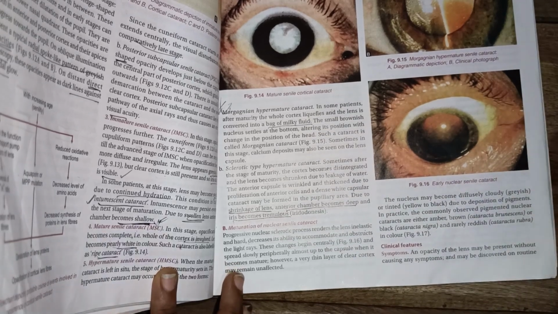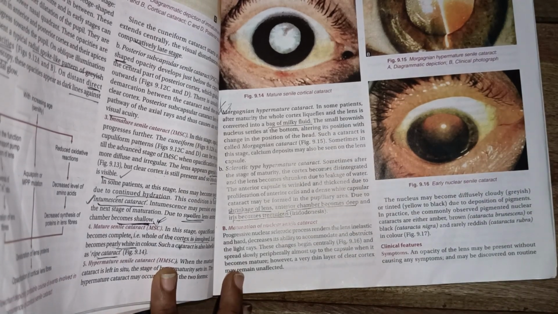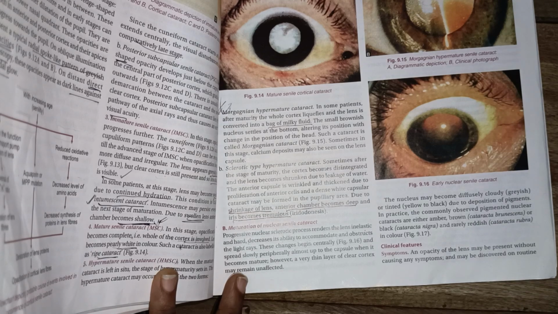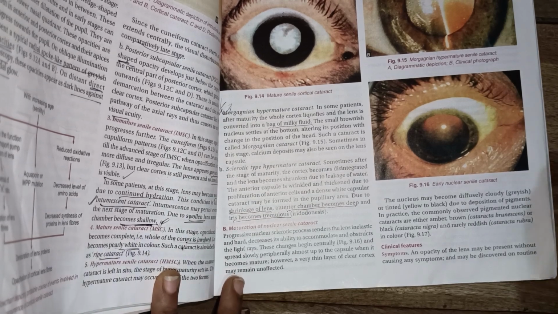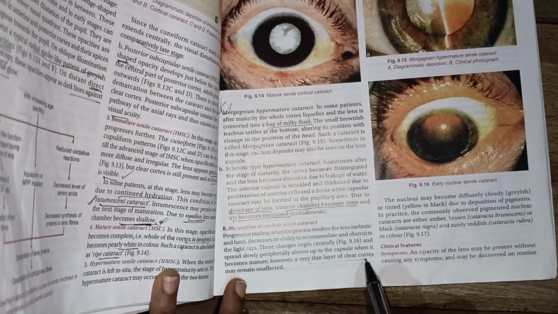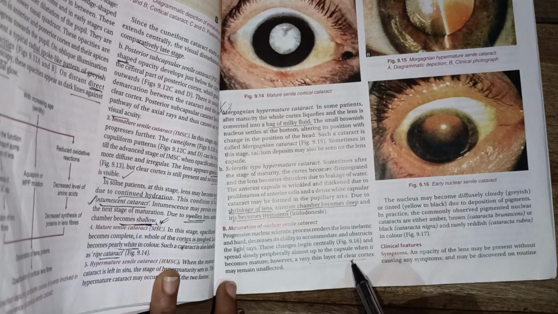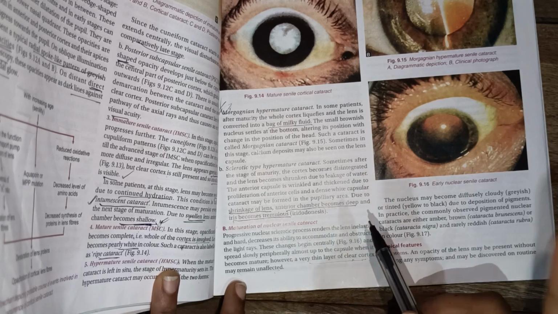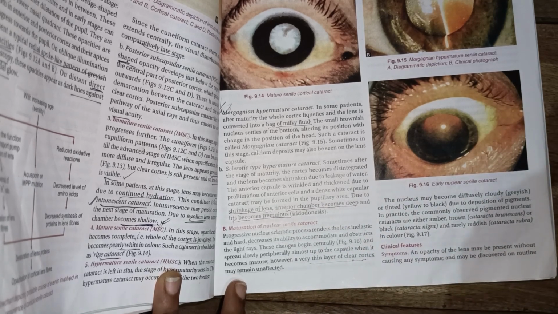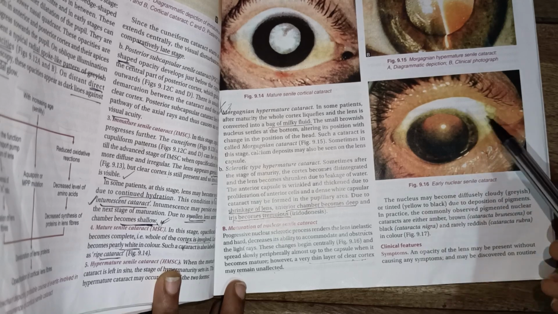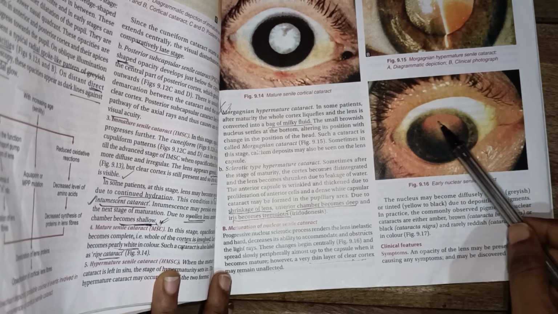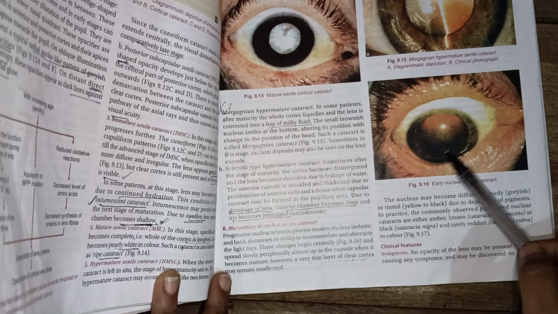When mature, a very thin layer of clear cortex remains unaffected. It starts at the center and goes to the periphery.